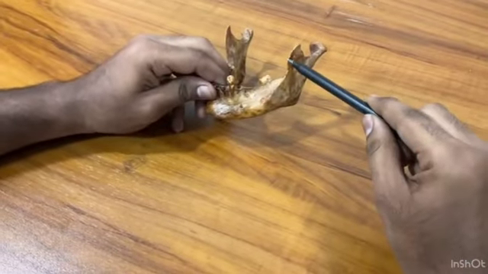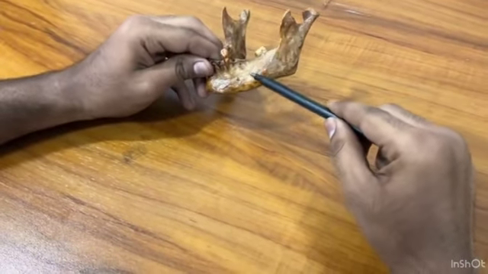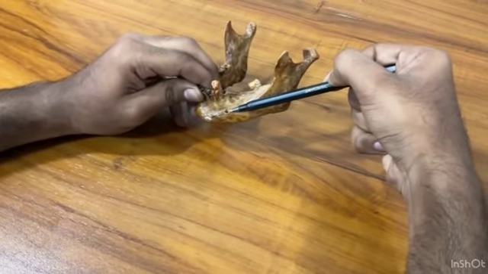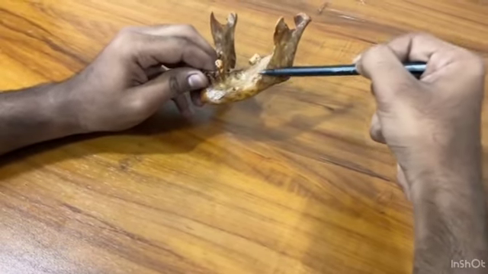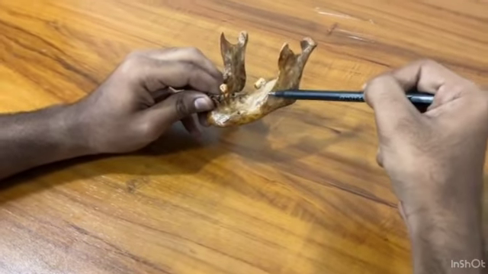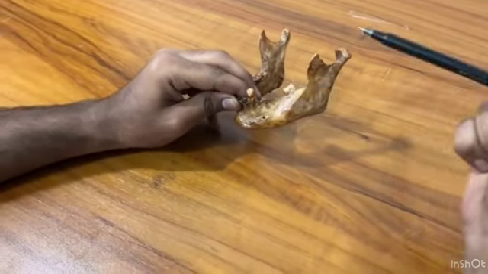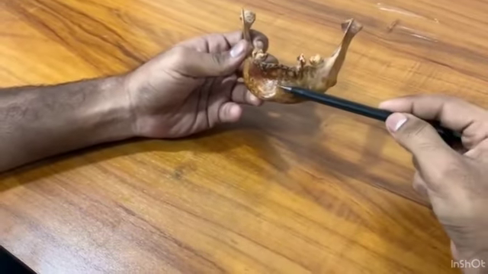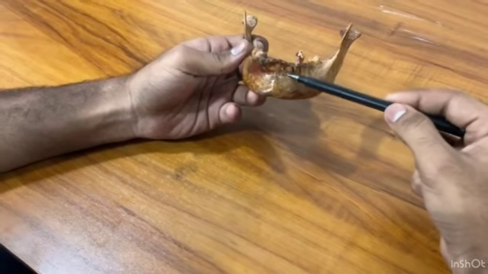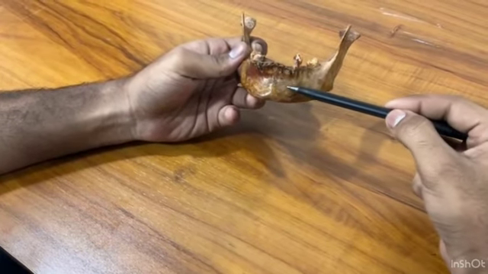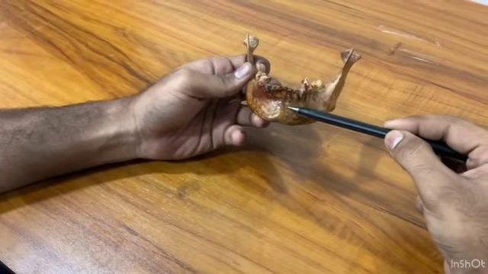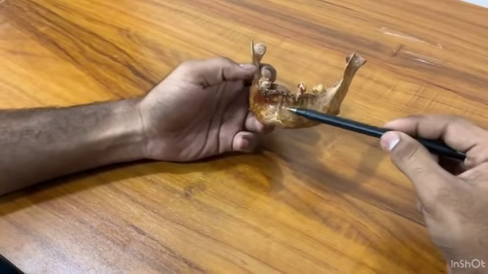The anterior border of the ramus continues towards the body, that is towards the mental foramen, like this. This is called the oblique line. This oblique line gives attachment to the buccinator muscle. Here in the body of the mandible, below the incisor teeth, you see the incisive fossa over here next to the symphysis menti. This incisive fossa houses the mentalis muscle.